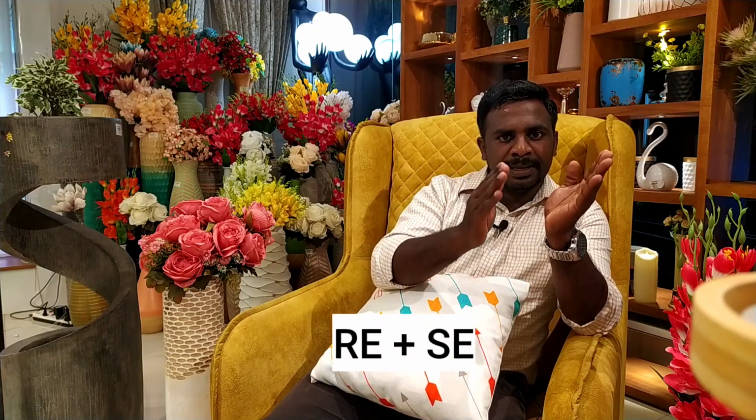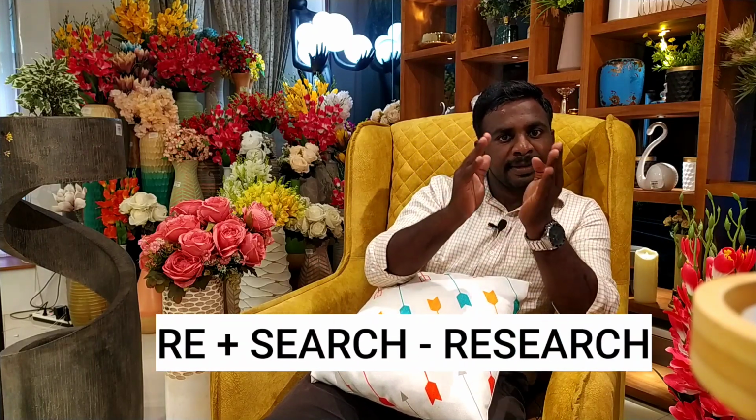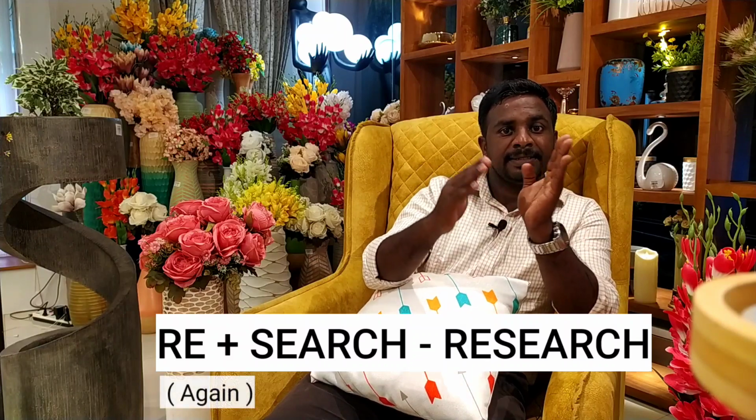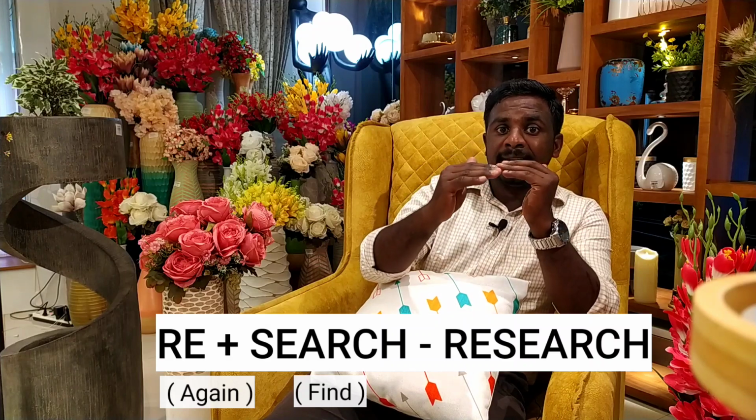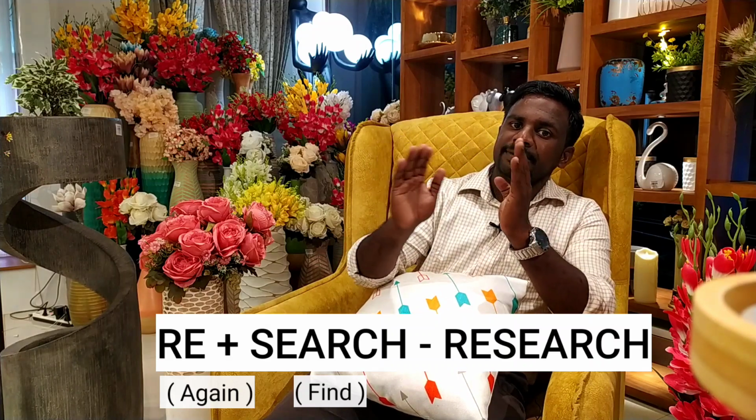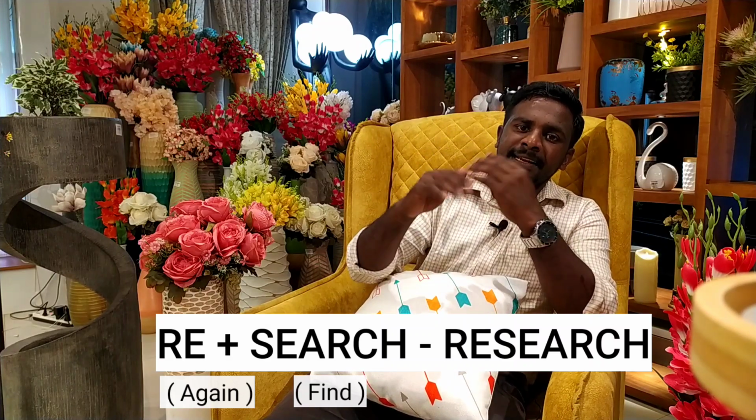The word research we can divide into two. Re means again, search means find. Re, again, and search is finding new things again and again, that is research.